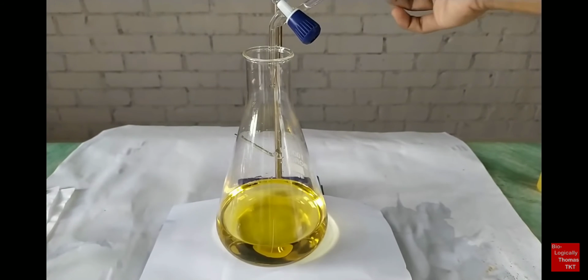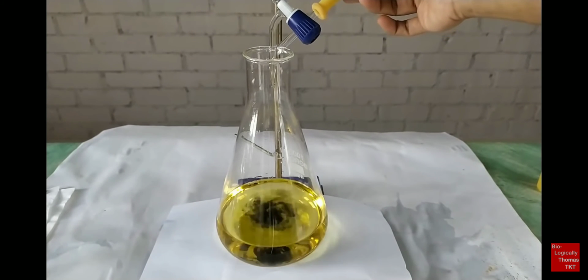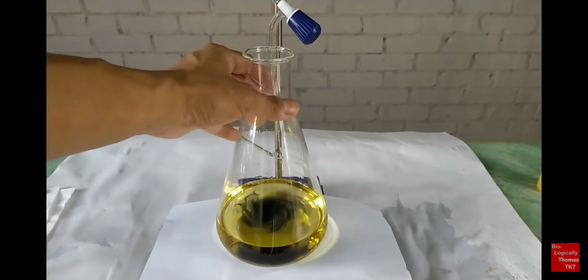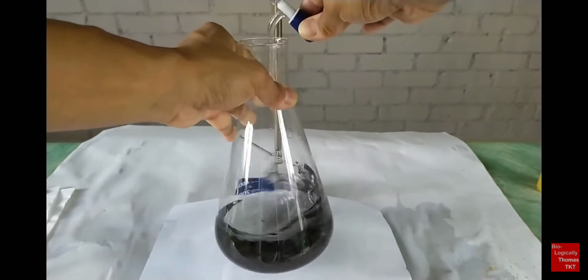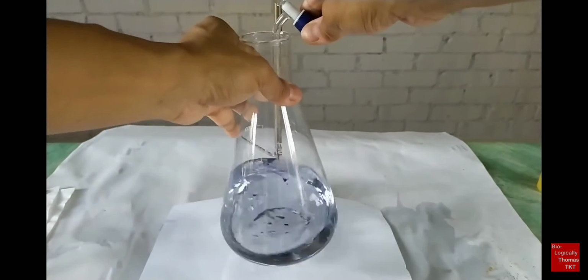Now, add about 5 drops of the starch indicator solution to the flask. A blue color is produced. Continue adding the thiosulfate dropwise into the flask until the first disappearance of the blue.